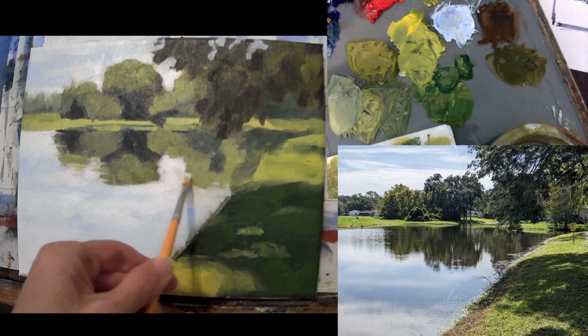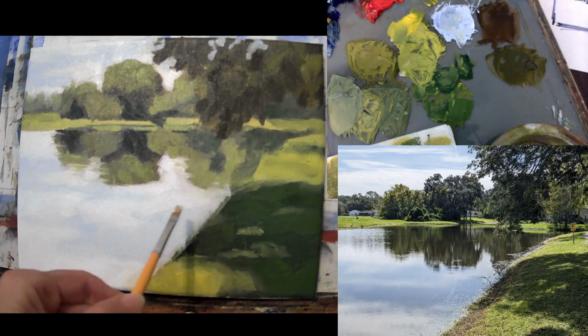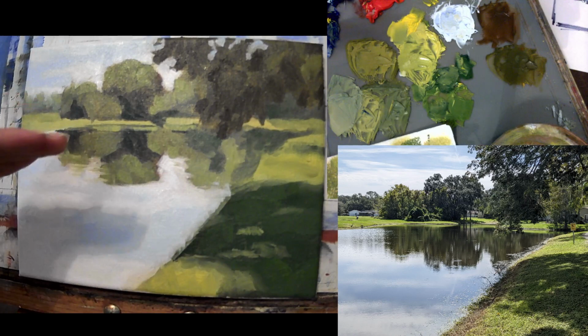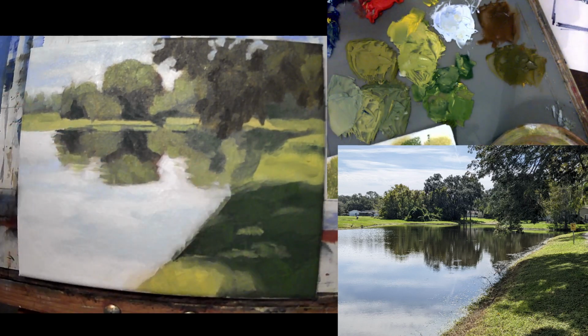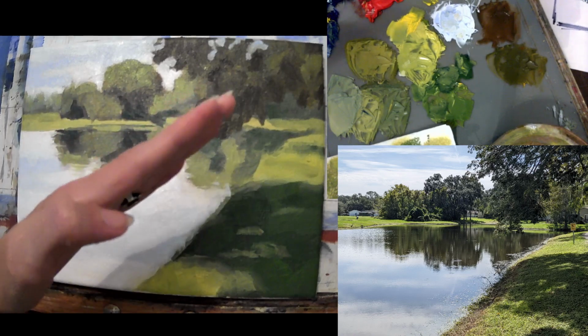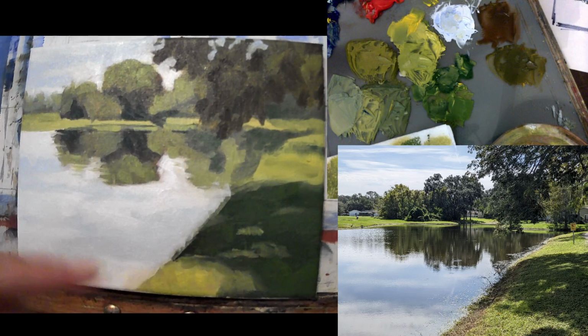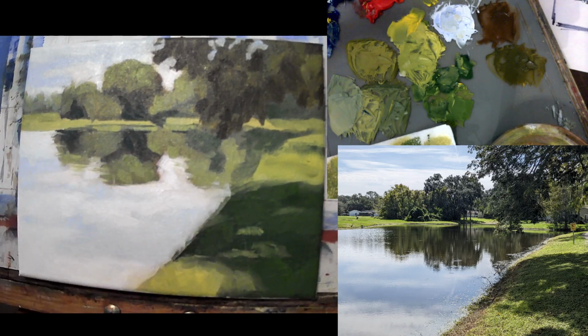And a few, maybe a few right here. The ripples will always be horizontal, not diagonal, because it's not a big wave. If it's a little ripple, it will look horizontal.